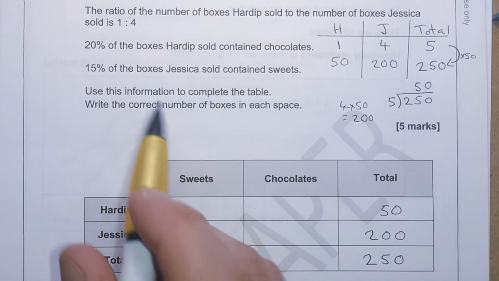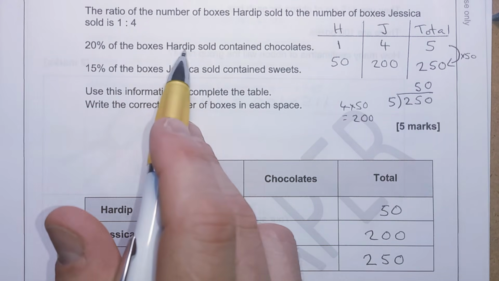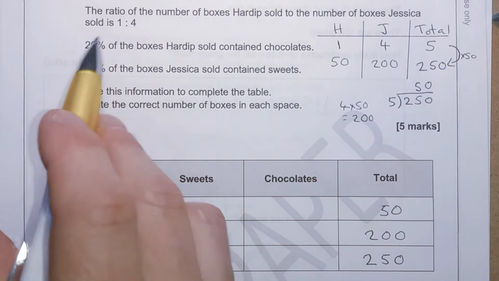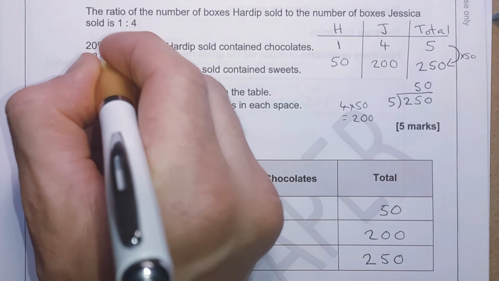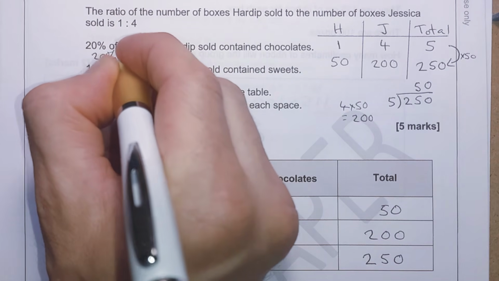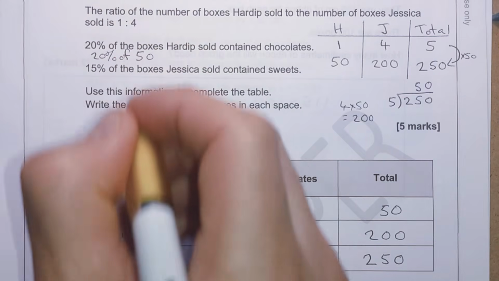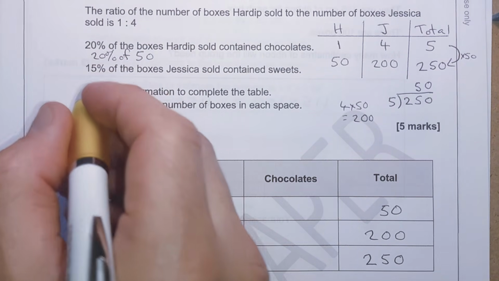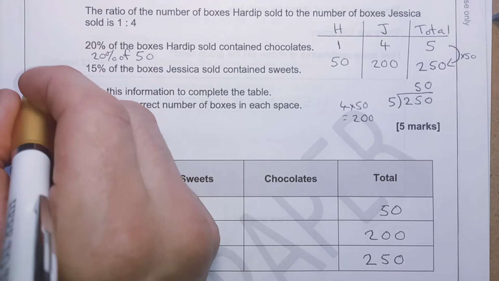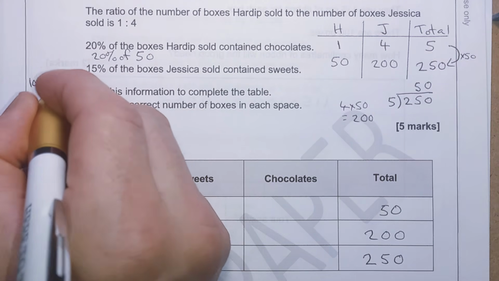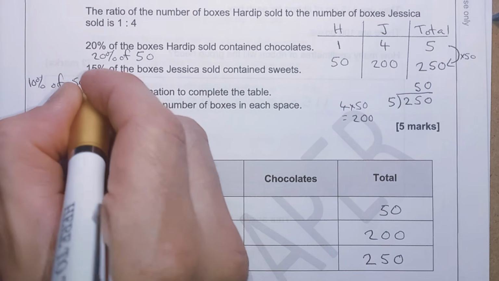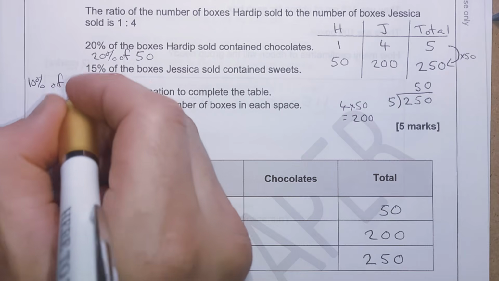Right, now 20% of the boxes Hardip sold contained chocolates. So we want 20% of 50. Okay. Right, well, what we can do is say, I know how to do 10%. Because 10%, you just take the 0 off.